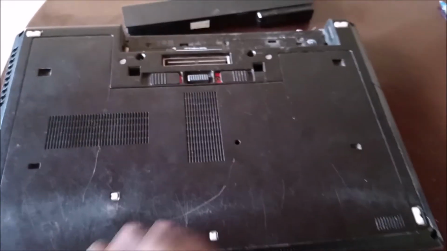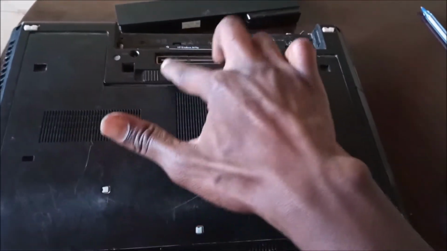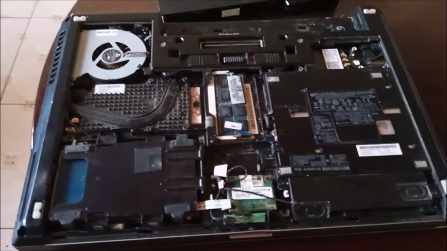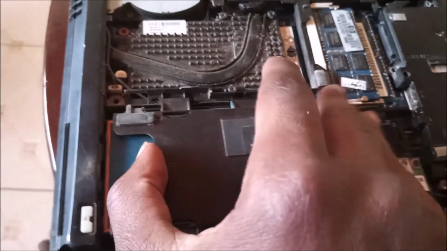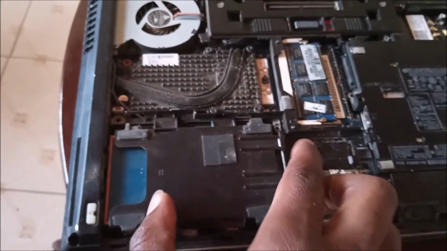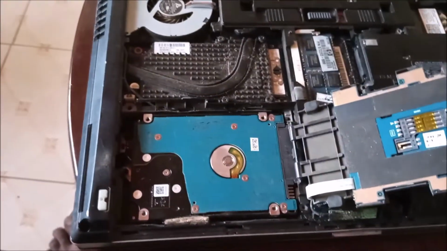Oh, it's a bit difficult, I guess. I will use the same hand, and voila, here it is, the inside of a laptop. So right here on the edge is the hard disk. Let me just remove its cover. It's really hard to operate with one hand, but I'll just do it.